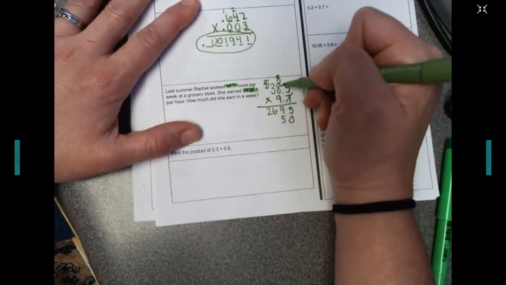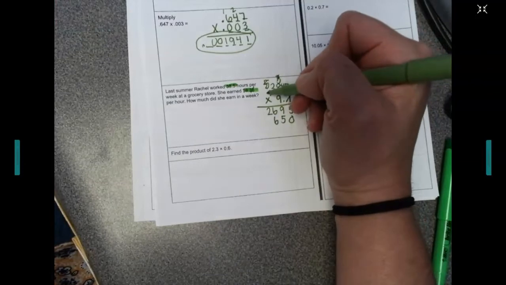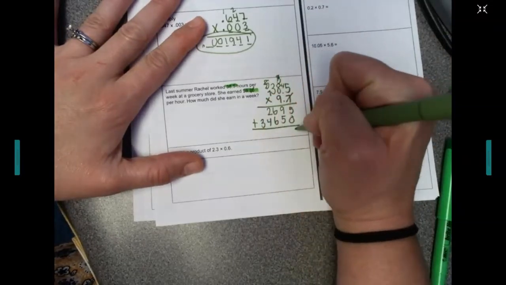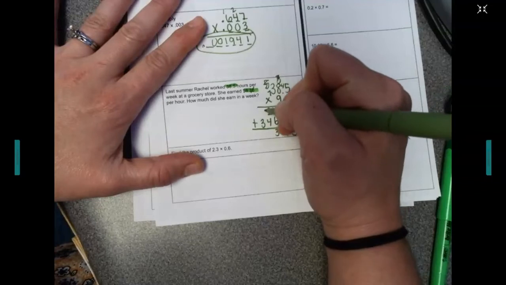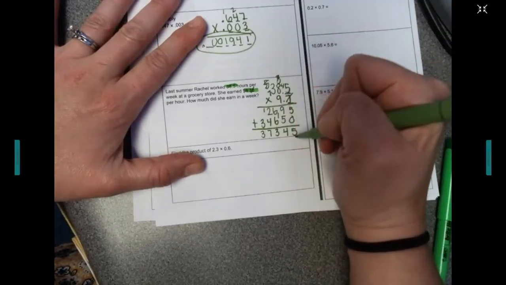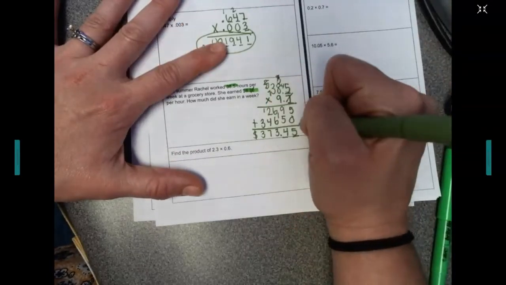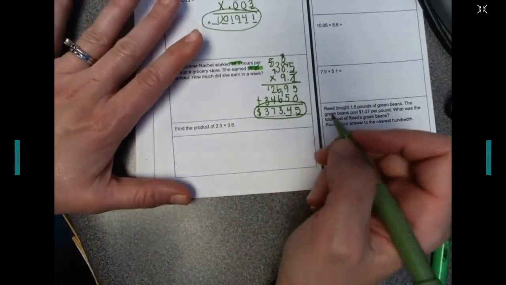45, 72 plus 4 is 76. 27, 28, 29, 30, 31, 32, 33, 34. So we have 5, 14, 13, 7, and 3. 1, 2, 1, 2. So she earned $373.45.